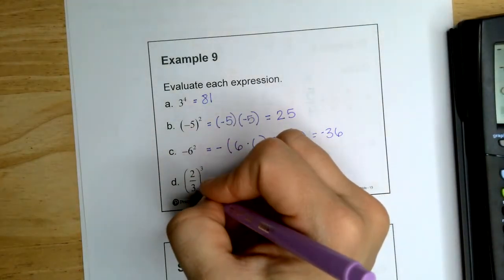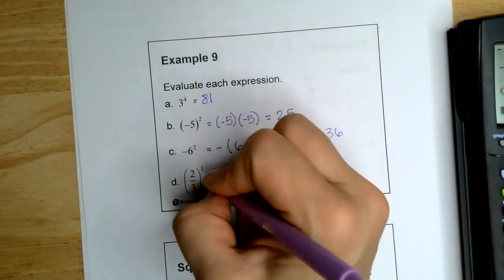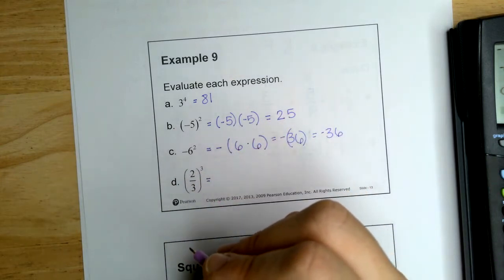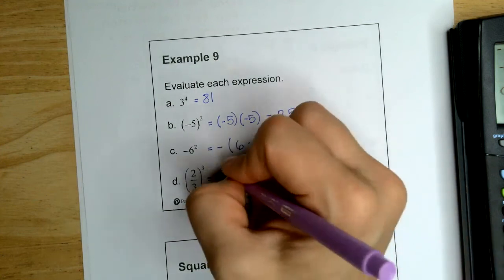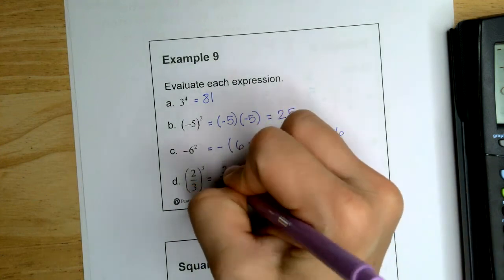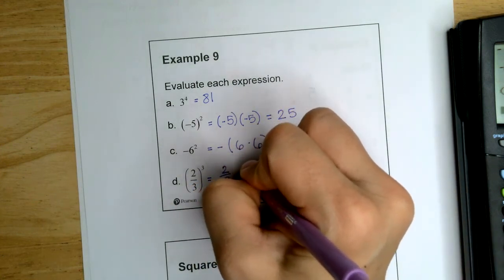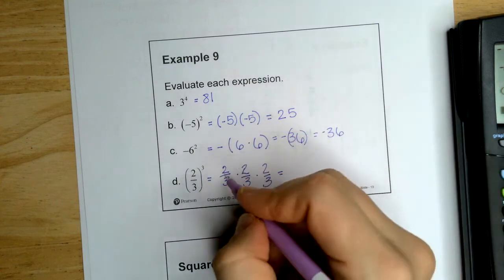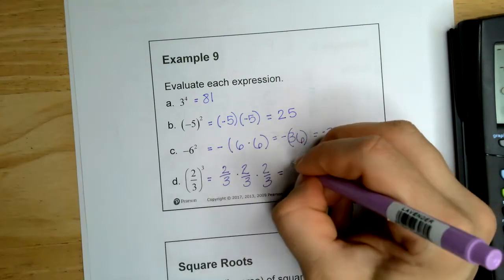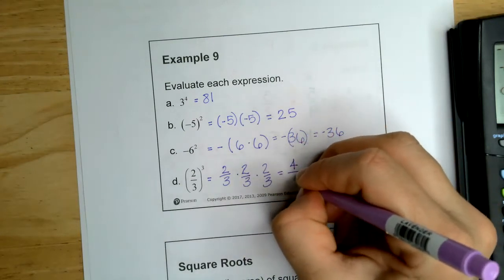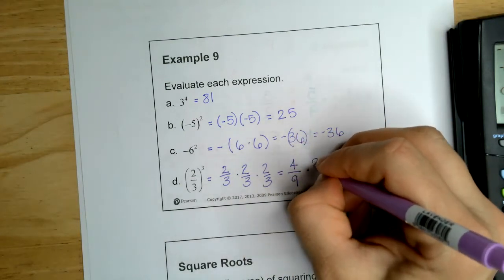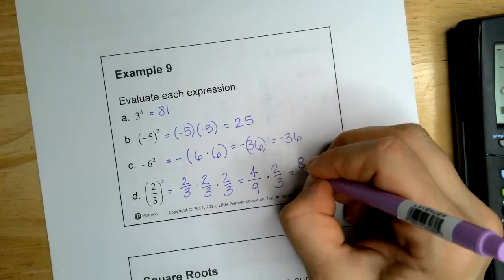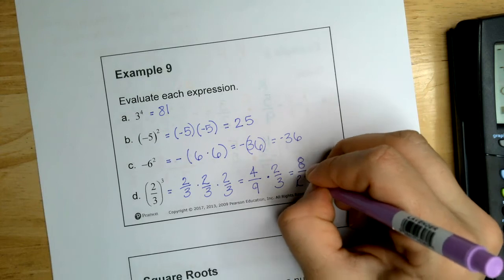All right, we have 2/3 to the 3rd power. Which is 2/3 times 2/3 times 2/3. Good. 2 times 2 is 4. 3 times 3 is 9. 4 times 2 is 8. 9 times 3 is 27.